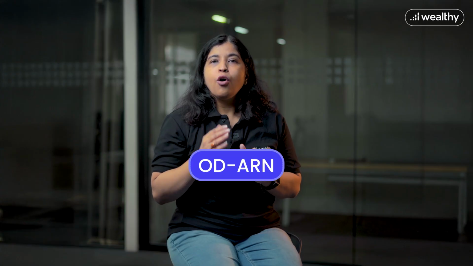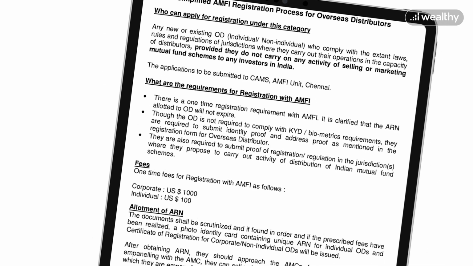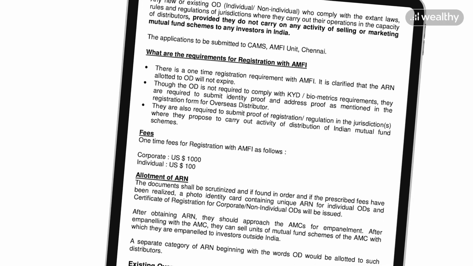So let's dive in. First things first, what exactly do you need to get started? The answer lies in something called an OD-ARN, or Overseas Distributor AMFI Registration Number. OD-ARN is essentially the registration you will need to distribute Indian mutual funds to non-resident Indians, or NRIs, outside of India. With this registration, you can offer your NRI clients a piece of India's growth story, giving them access to some of the most promising investment opportunities.